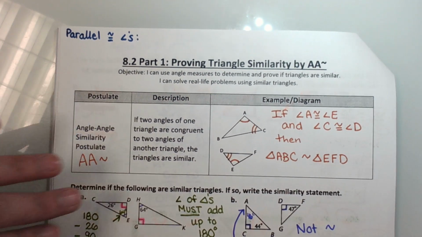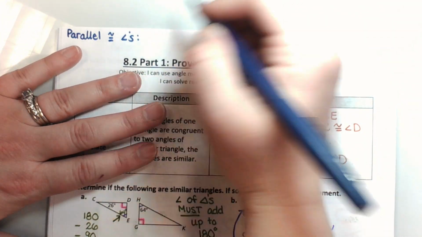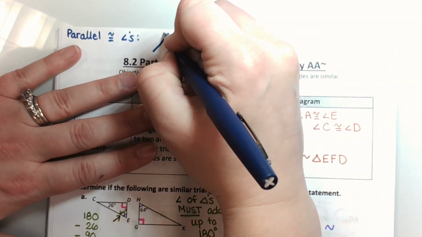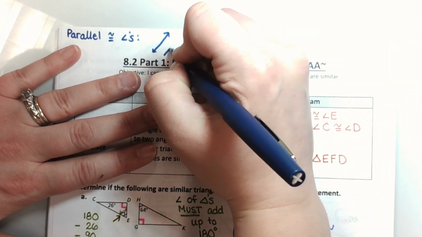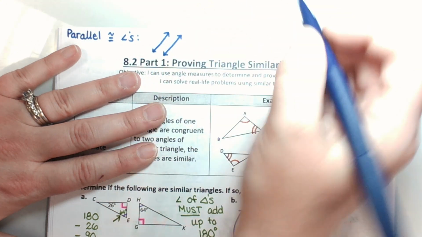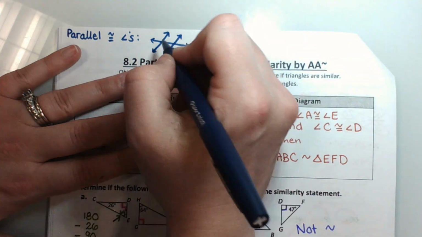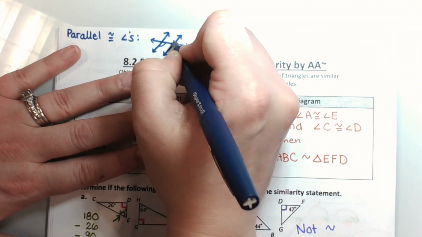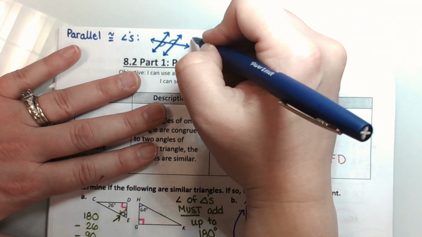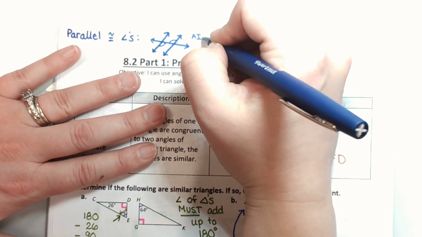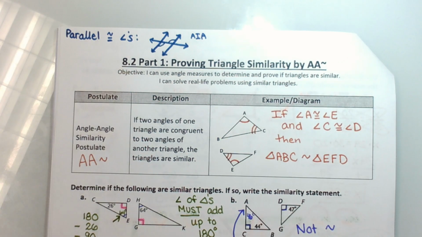We got a couple of options for that. If I have parallel lines being cut by a transversal, the alternate interiors, that's this one and this one, are congruent. That's AIA.